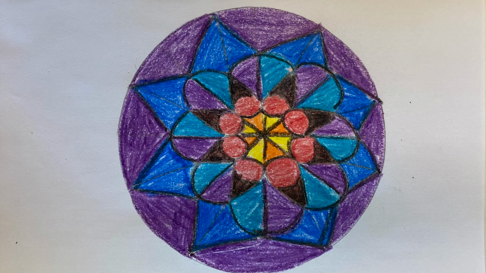And I went ahead and added color to mine since I had time. So you could do the same if you do have time. And as you can see, it is not perfectly balanced. There are some details that are slightly different sizes, but that's okay. Overall, the same shape is repeated in a radially symmetrical way to create my design.